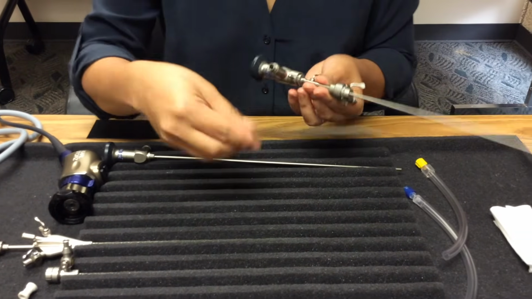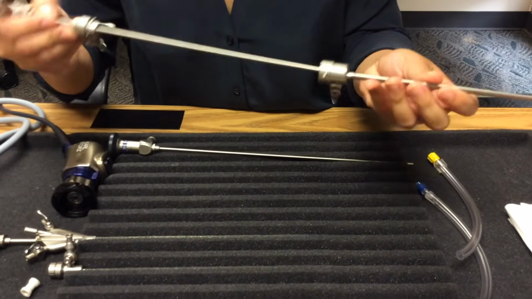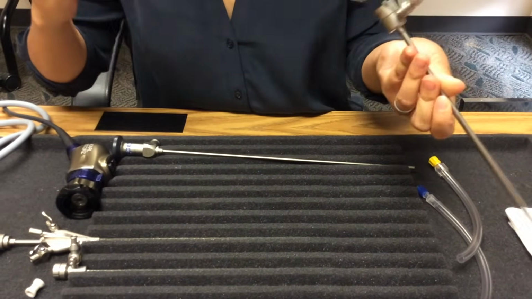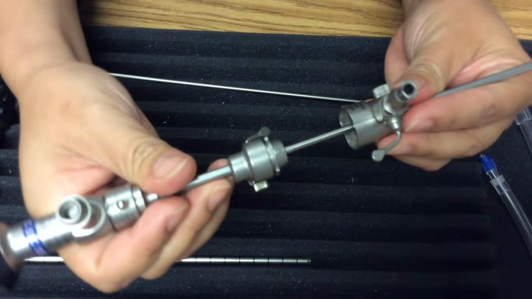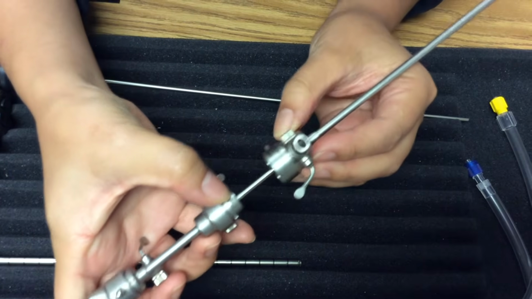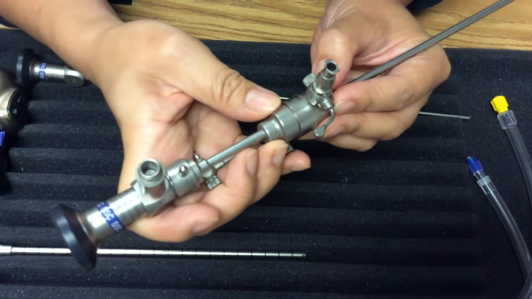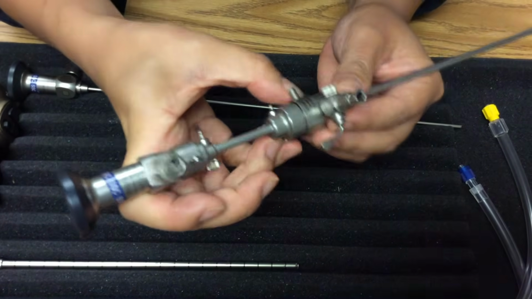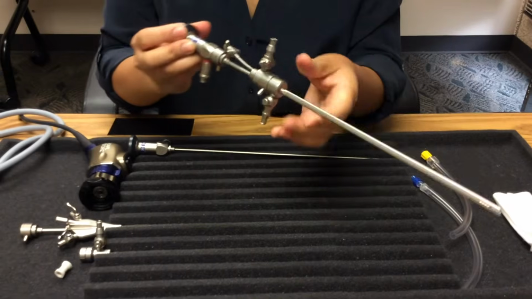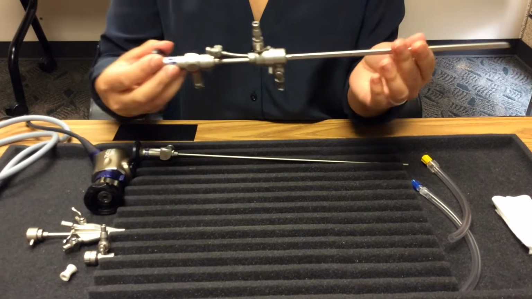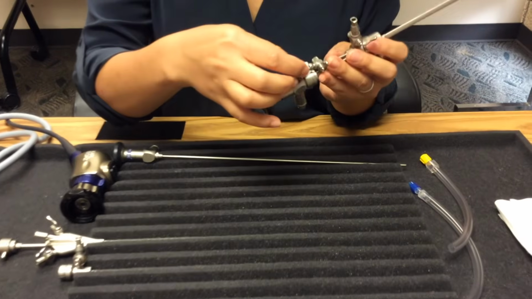Next, you'll identify your outflow sheath and place it correctly over the inflow sheath, as so, making sure to line up the zeros once again and lock them into place to secure your connection. Now identify the rubber nipple and place it over the operative port.